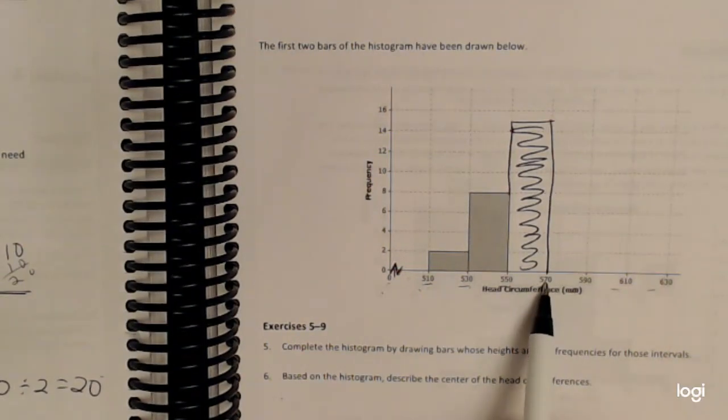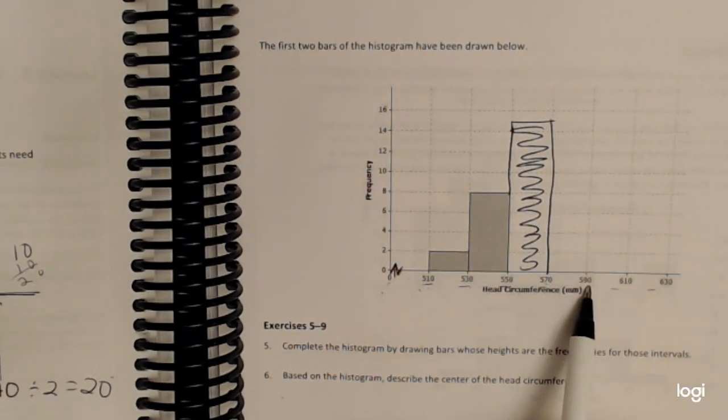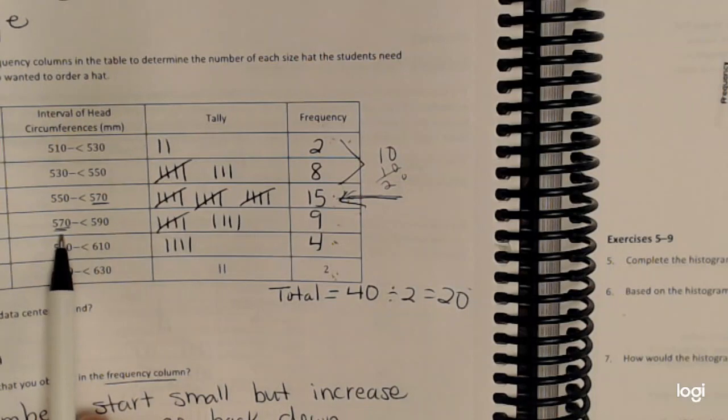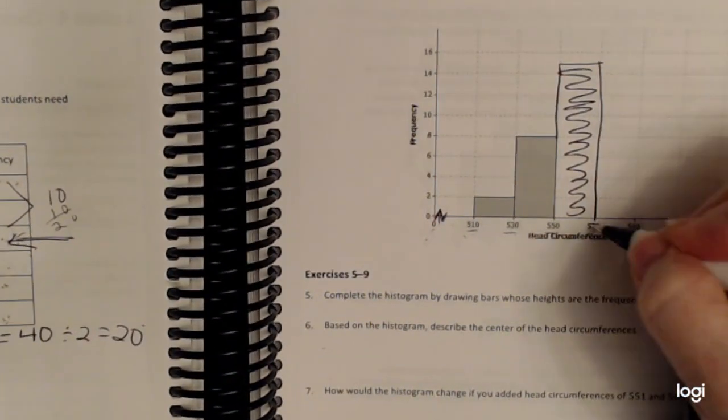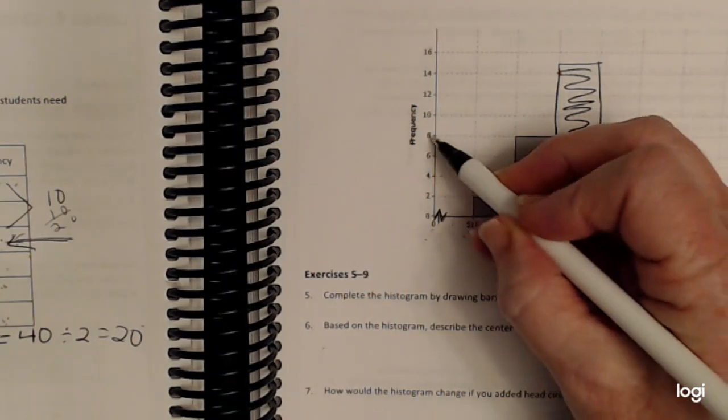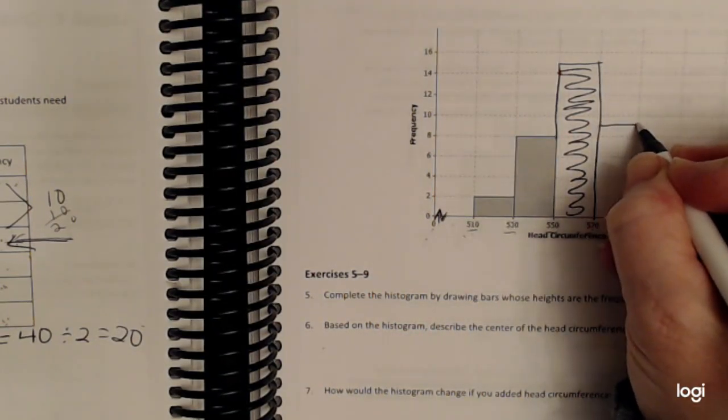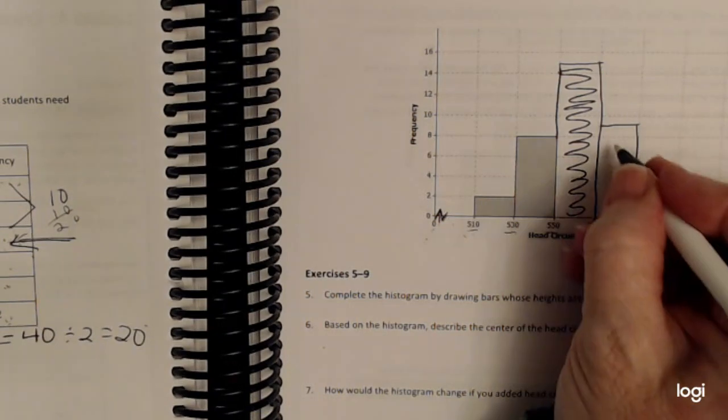My next interval is from 570 to 590. 570 to 590 is 9. So I'm going to come up this, find 9 is between 8 and 10, and make my bar.